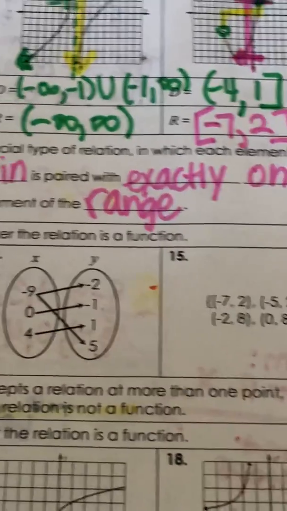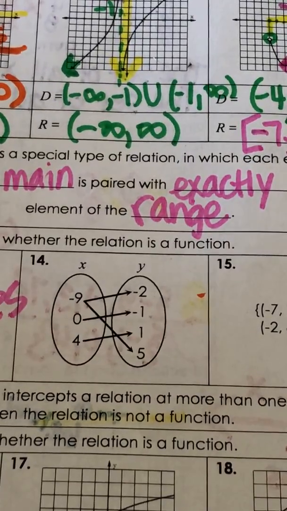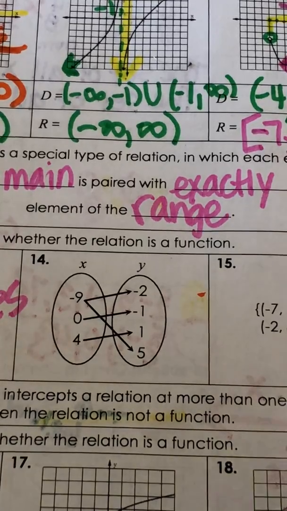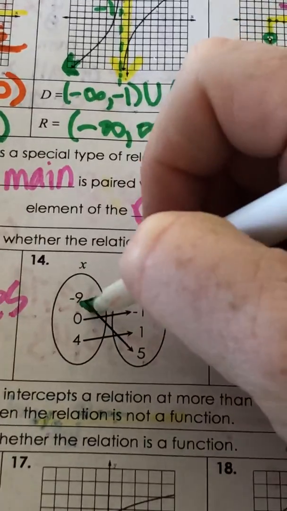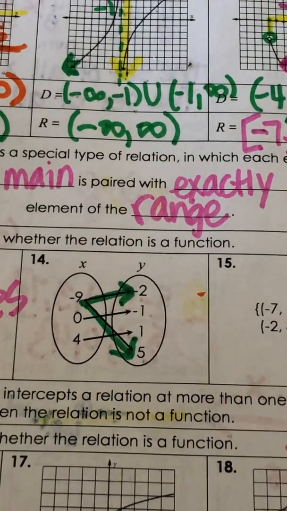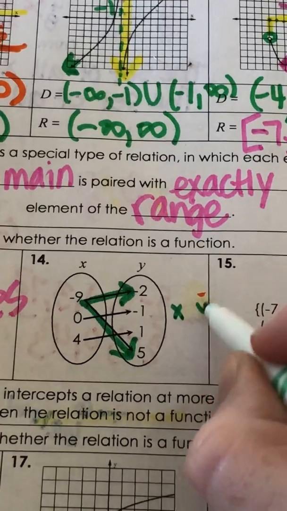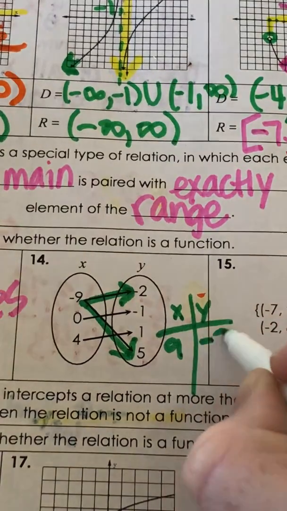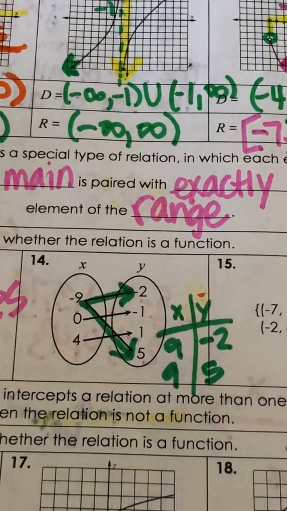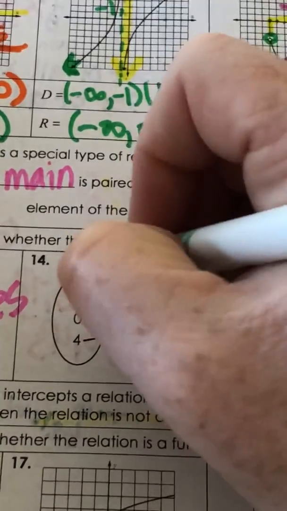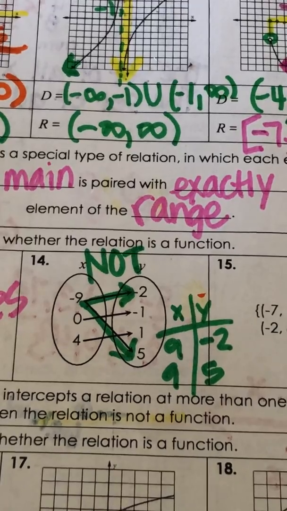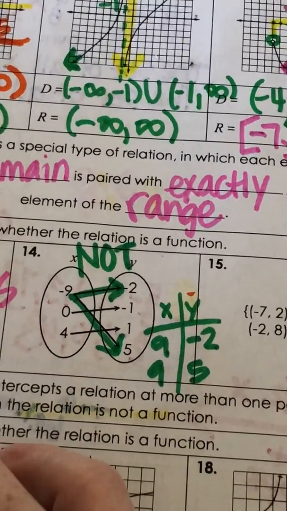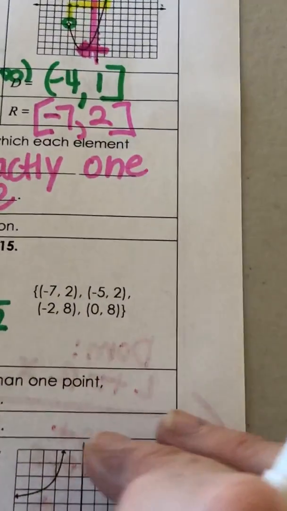For 14, even though I have 9, 0, and 4, you can't have repeating mappings, okay? So if I look at 9, it's going to -2, and it's also going to 5. So if I had like an XY table, I would have 9 twice, okay? And that would be not a function. It does not have one x for every one y. There's 2 x's, okay? So no, not a function.